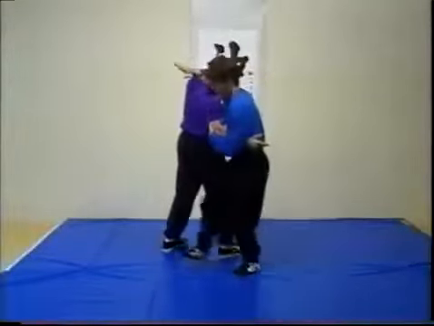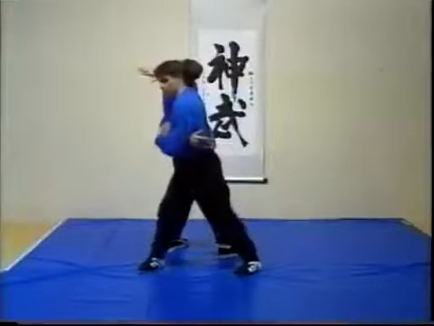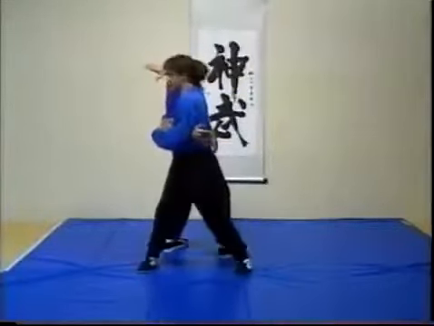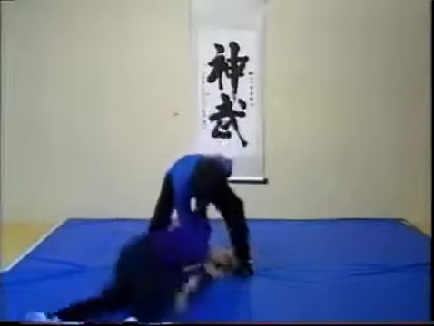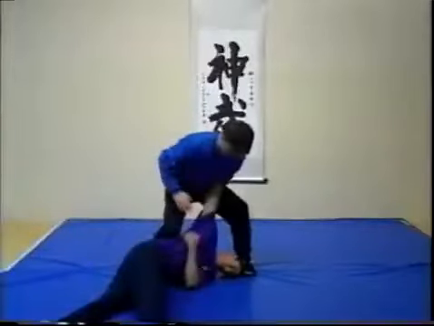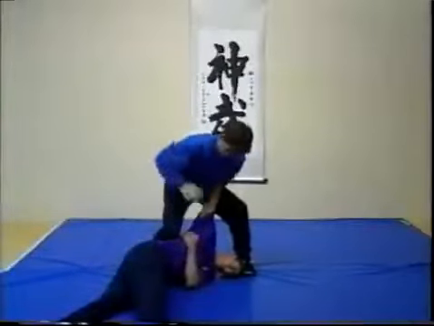I step straight up, keep my posture forward. Now I just turn my body and bend over towards this leg. That throws him around my hip. And again, I have control here. I have his arm, and I can put weight down on him. I can follow up from here.